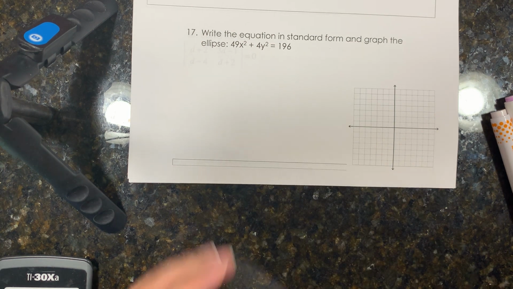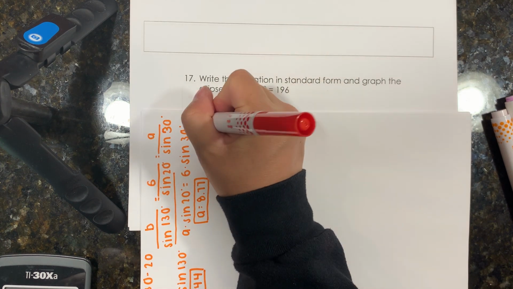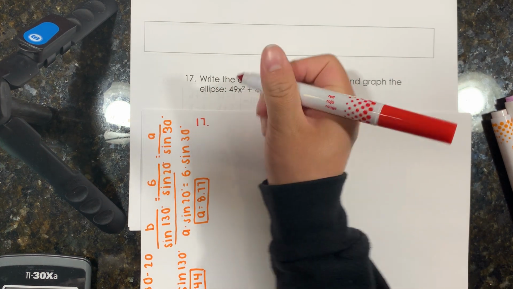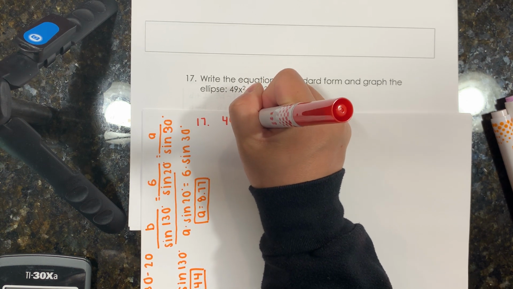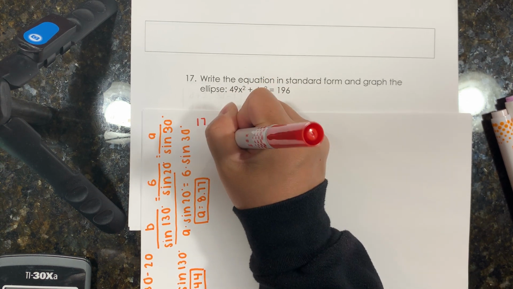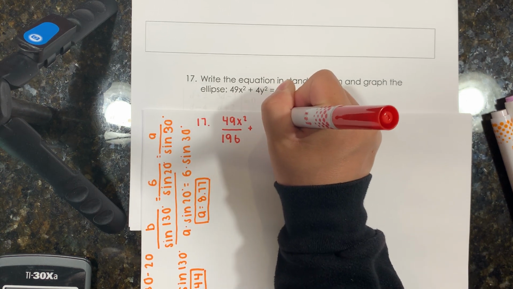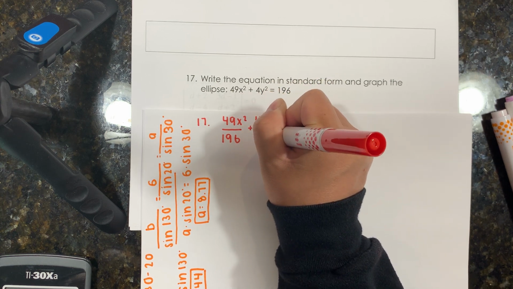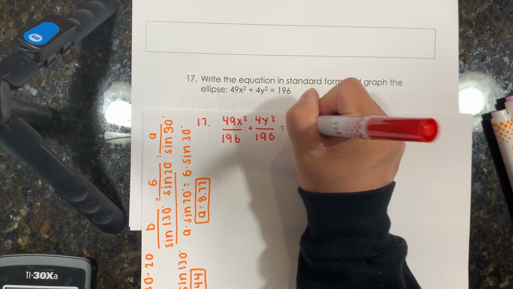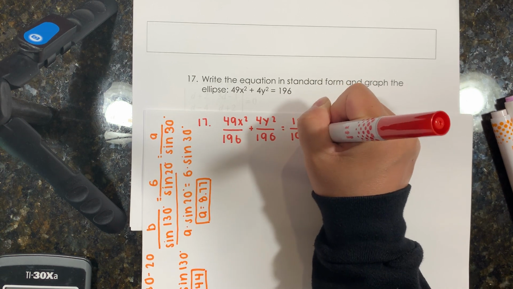Now looking at number 17, we are going to draw an ellipse, but we have to get the standard form first. So similar to getting the standard form of a hyperbola, we're going to have 4y squared over 196 plus 49x squared over 196 equals 196 divided by 196.